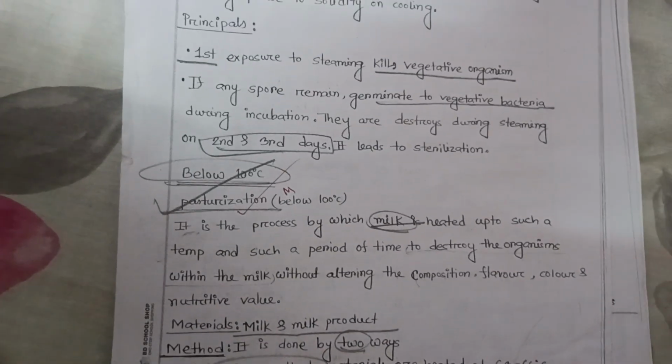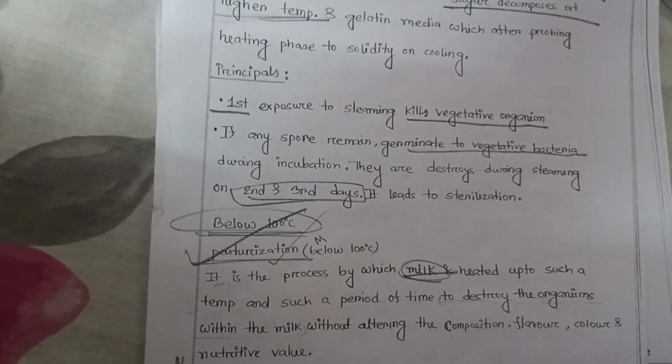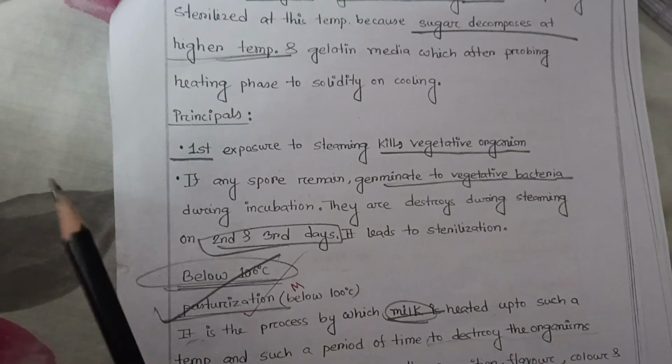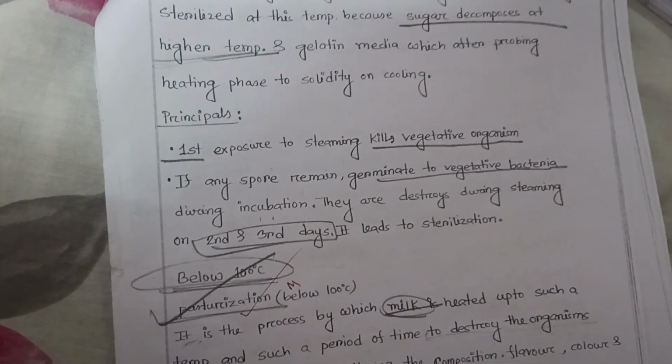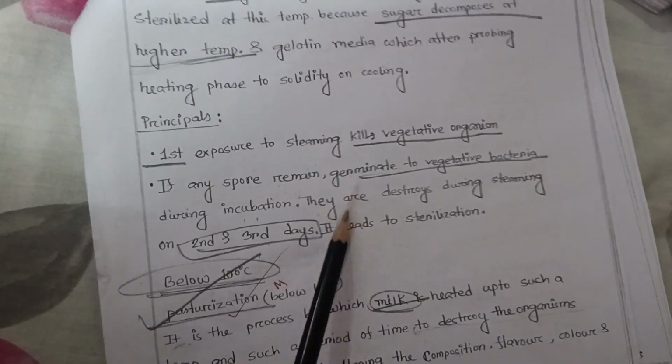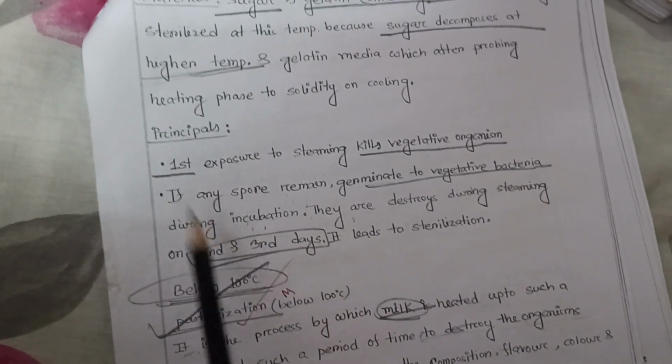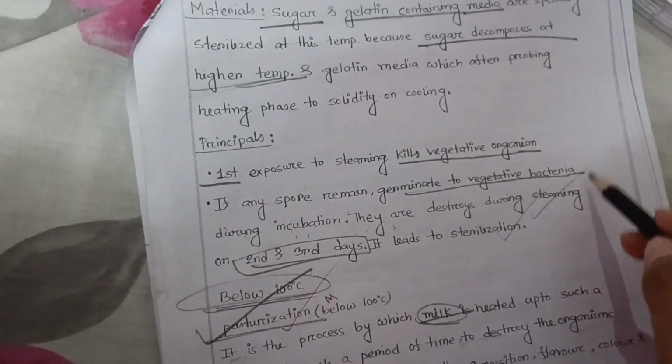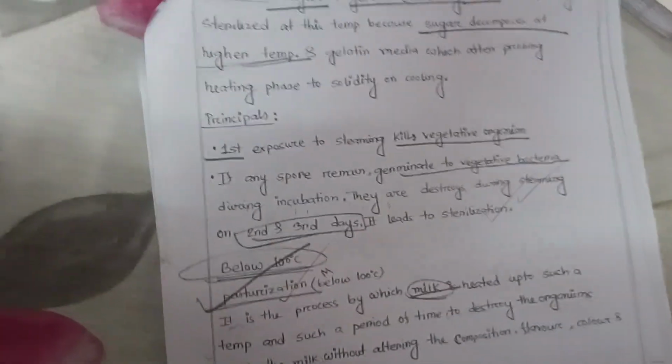That's enough for viva. And I saw ma'am ask one or two students about the principles of tyndallization, so we cannot ignore this. We will have to learn this also.